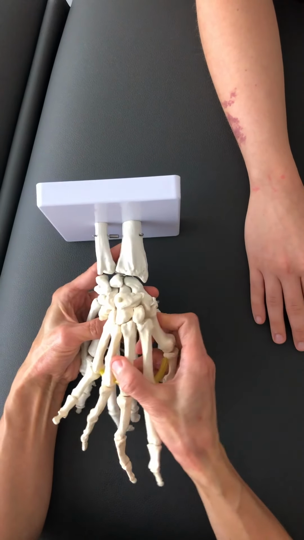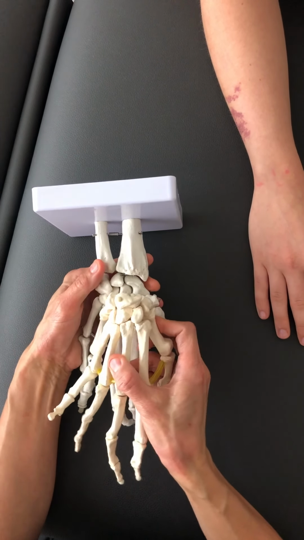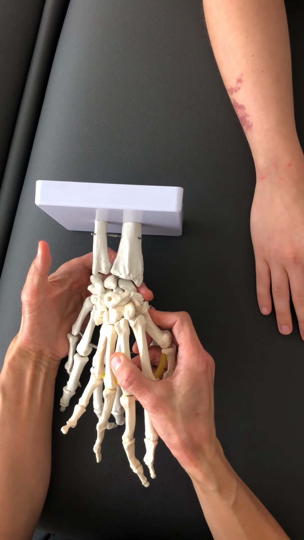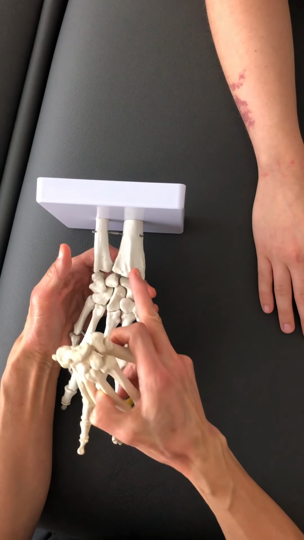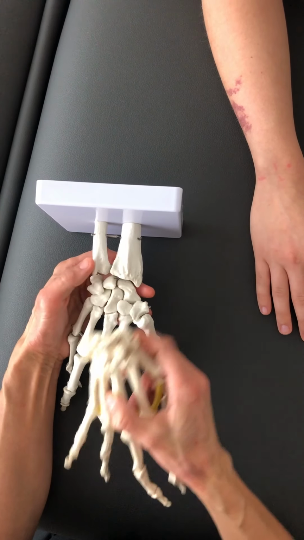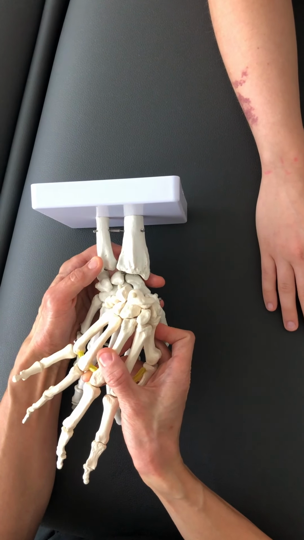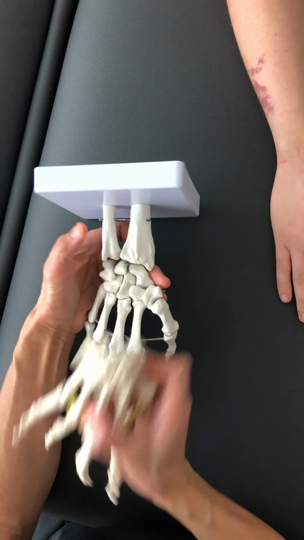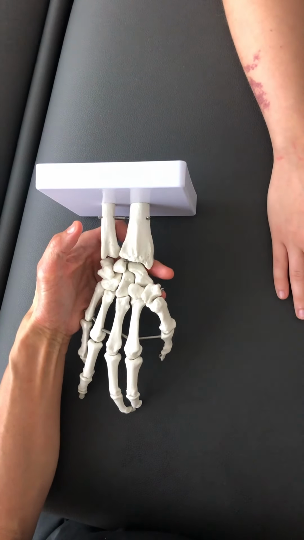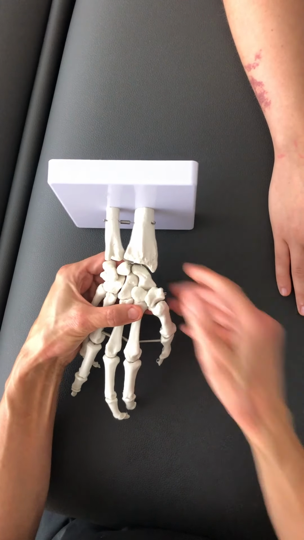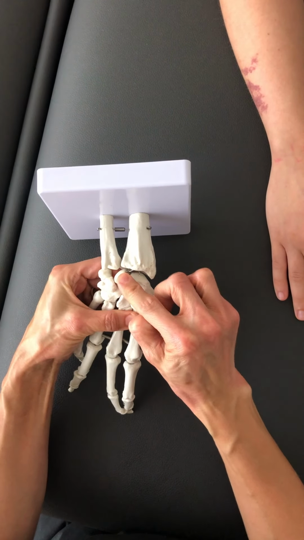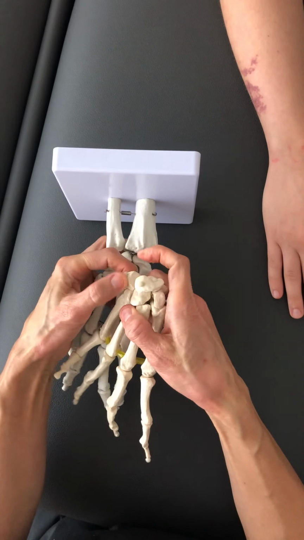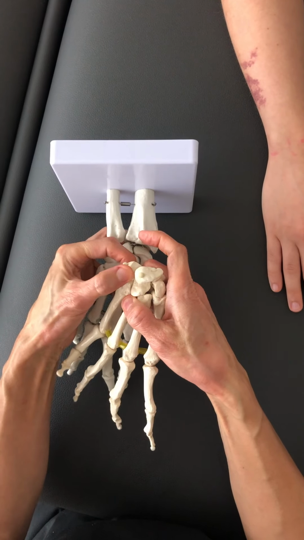If we were to do a radial deviation, only the scaphoid will be underneath the radius. In neutral, we have a little bit of the lunate under the radius, but if we do an ulnar deviation, we'll be able to go from the Lister's tubercle distally onto the lunate. You will also see if you do a full flexion, the lunate becomes more evident, so we'll be able to palpate that.